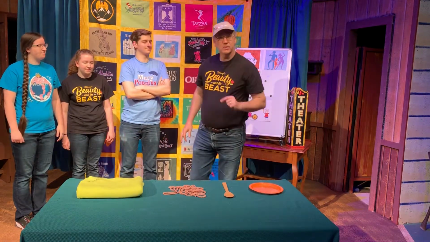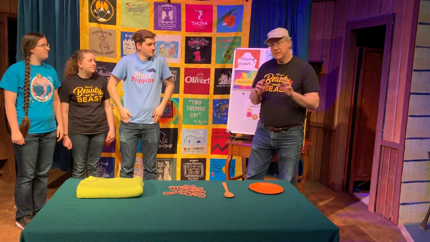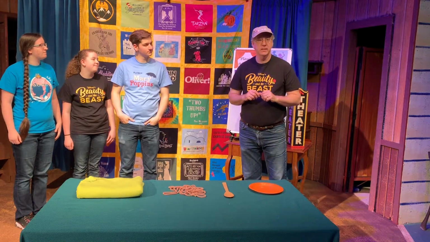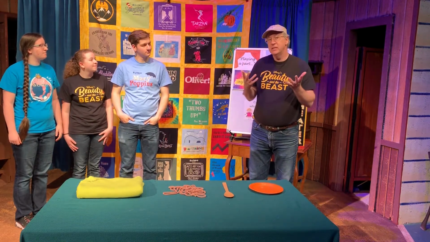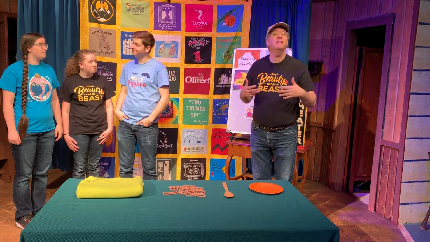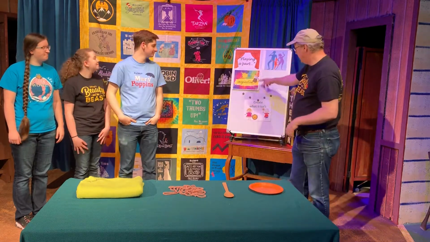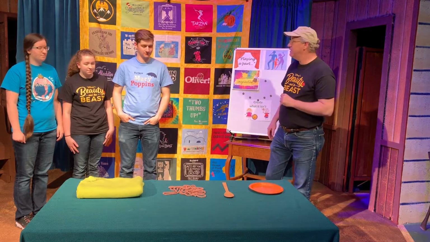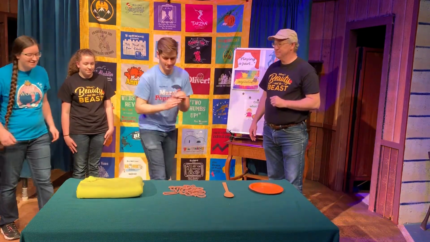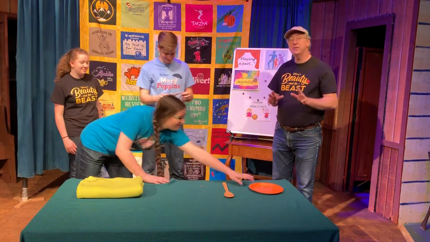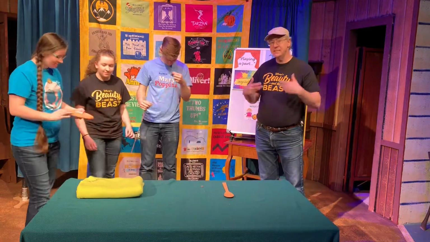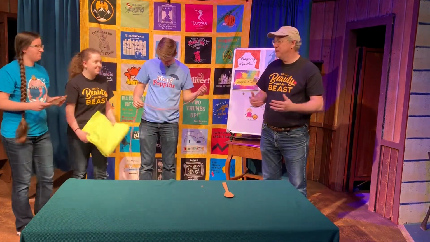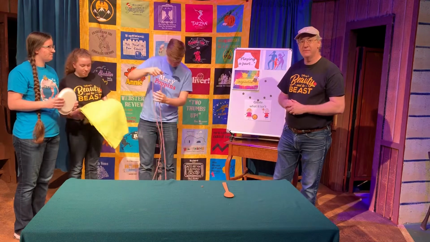Now, the way that this works is we are going to select one of these objects here, and you're going to imagine it to be something else, something that it isn't, because we're going to create what it isn't. All right, would you guys like to select one of these objects here? Ooh. Now, we want to make sure that what you create is about the same size and shape of the object that you have.